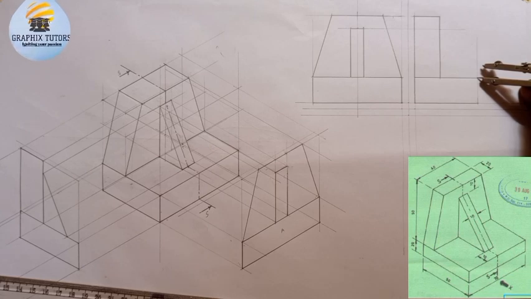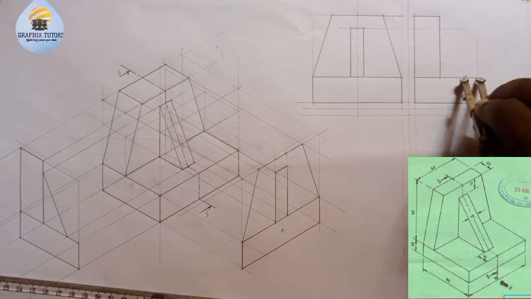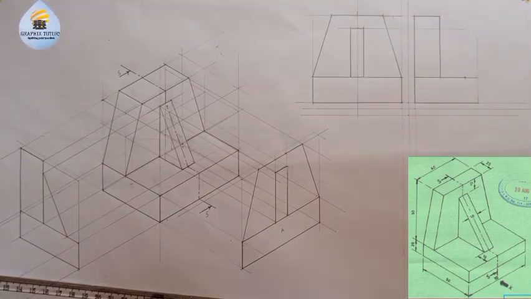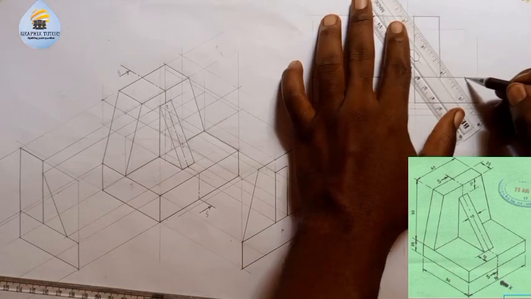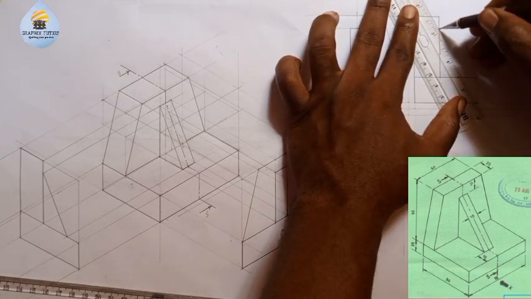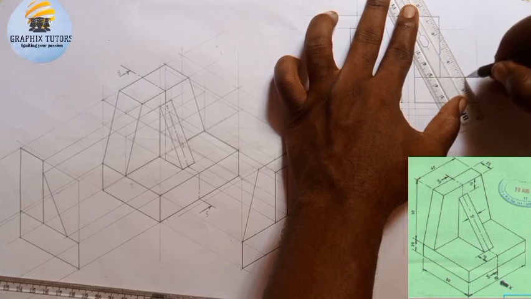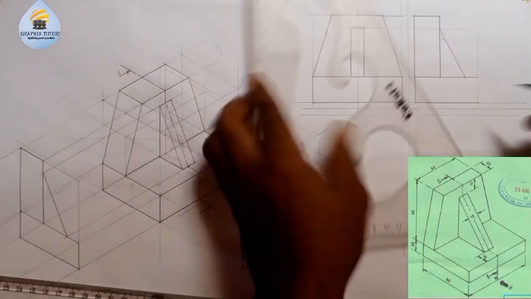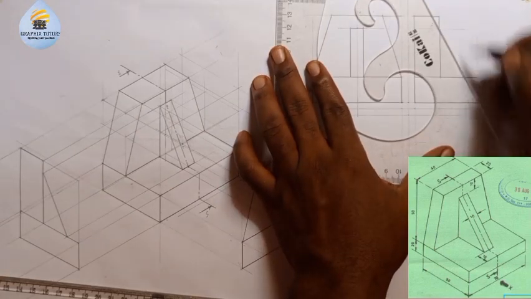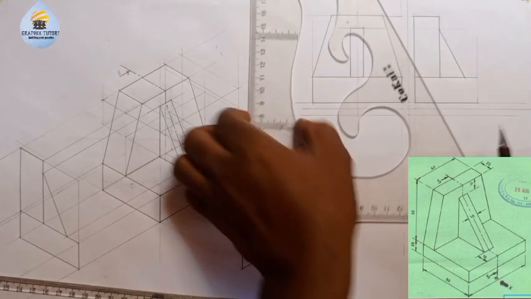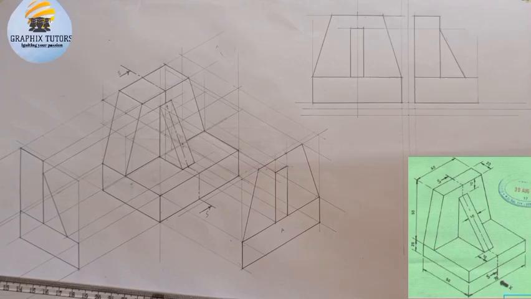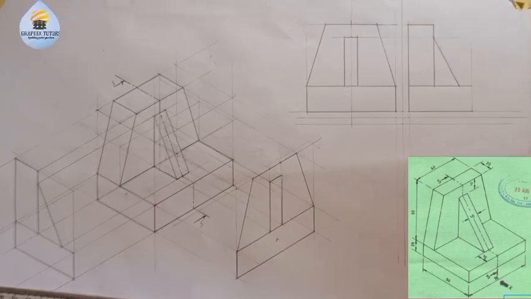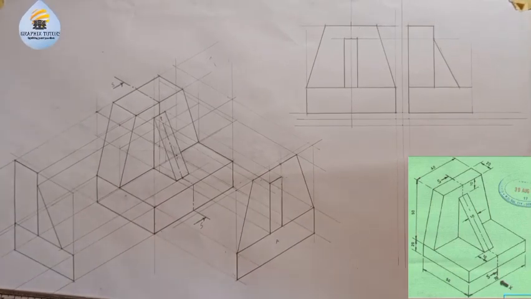So here is here. Right? So I'll just connect this to this. Can you see that? I'm going to connect that to this, right down there.